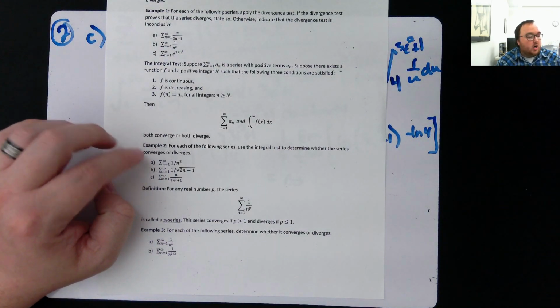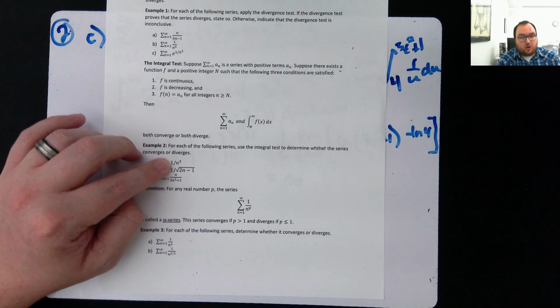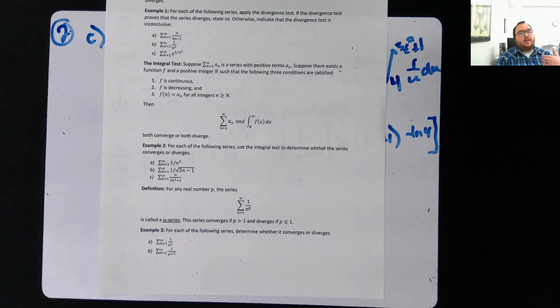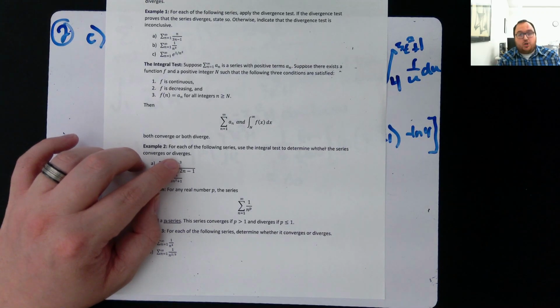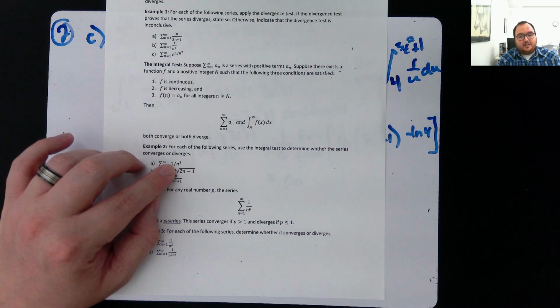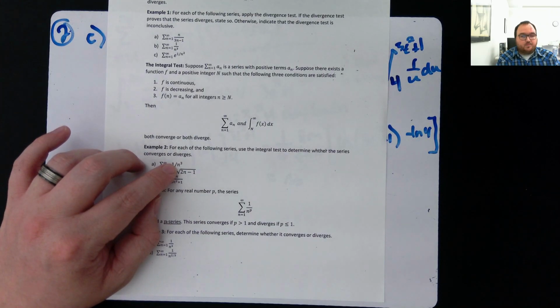So for example A, I had 1 over n to the third. When I take the antiderivative of that, it's going to be n to the negative 2, which is still in the denominator. So as n gets really big, this whole thing gets really small.